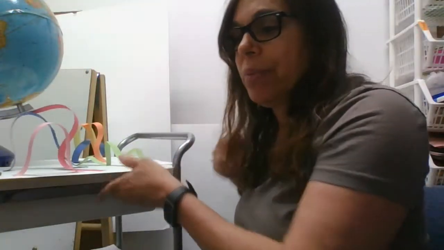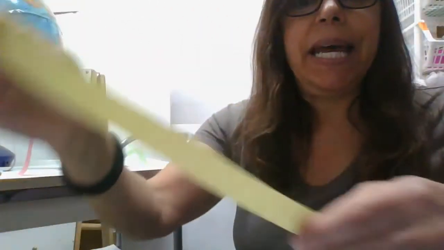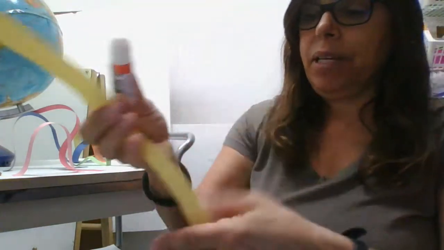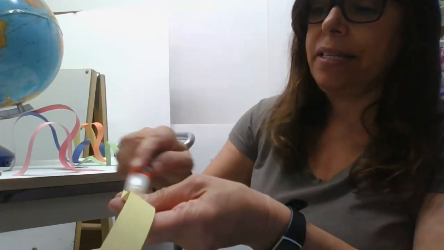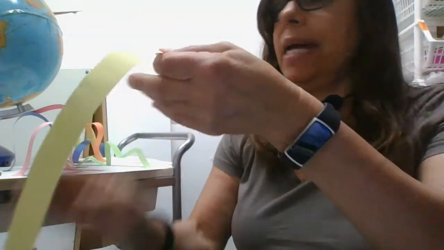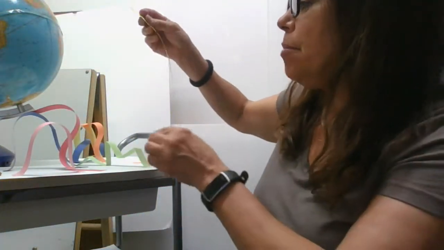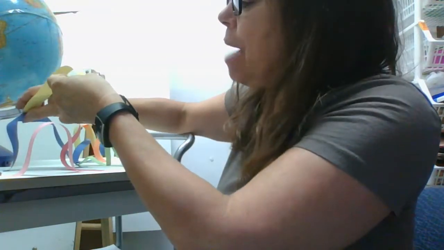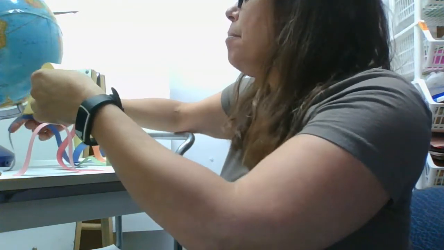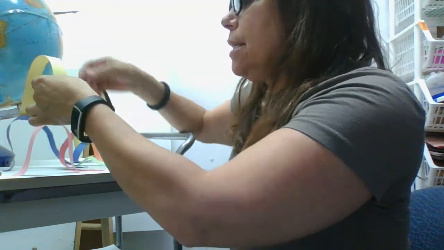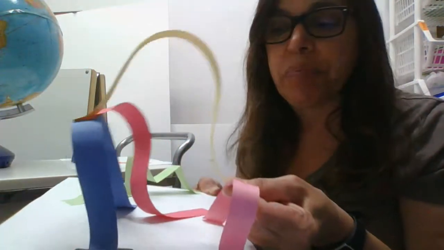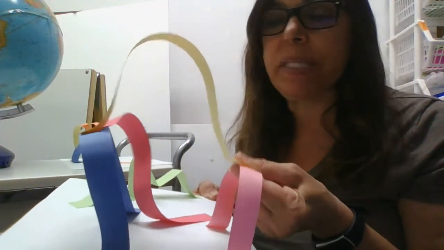Okay, now I'm going to do another one. I'm going to take yellow, and I'm going to put glue on one end, and I'm going to put glue on the other end. And this time, I'm going to connect it from the top of this one. I'm going to pinch to stick the glue on, and I'm going to put it on the top of this one. So you can build with these paper strips.